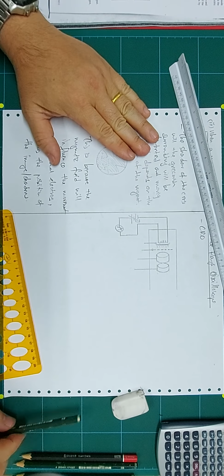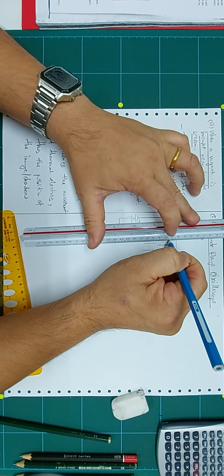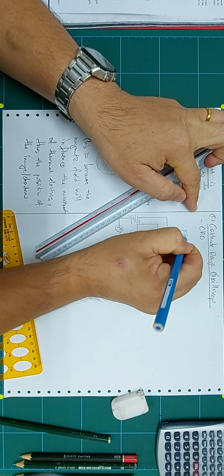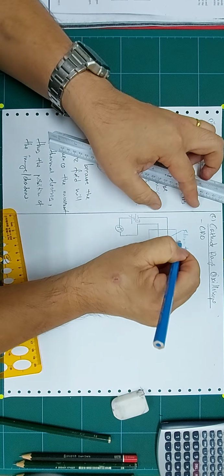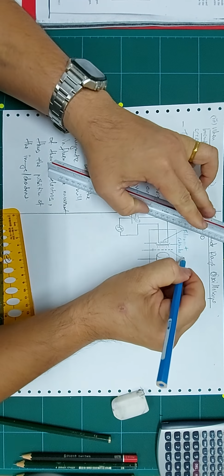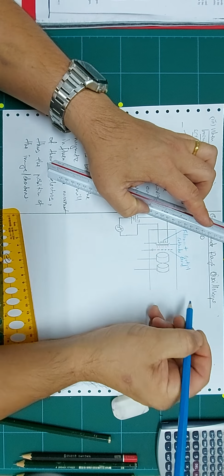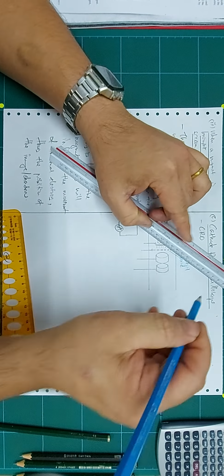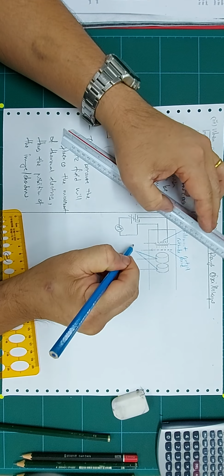Now I will label that part first. This one is the filament. And then this one is the cathode. And this one is our grid. That is the control grid. We call it control grid, to control the number of electrons. And then come to the next one. Both of these are the accelerating anodes.